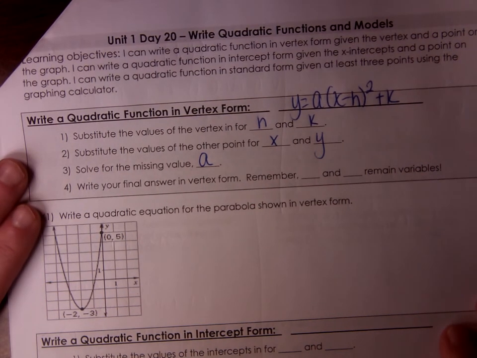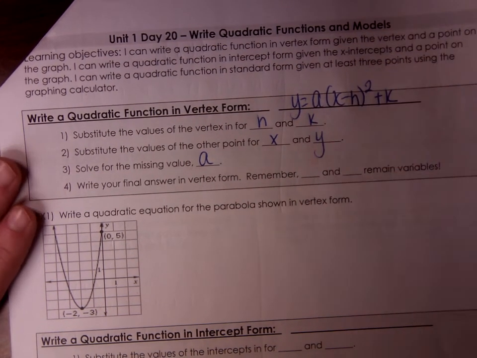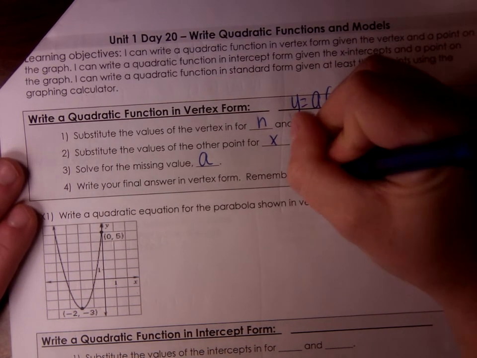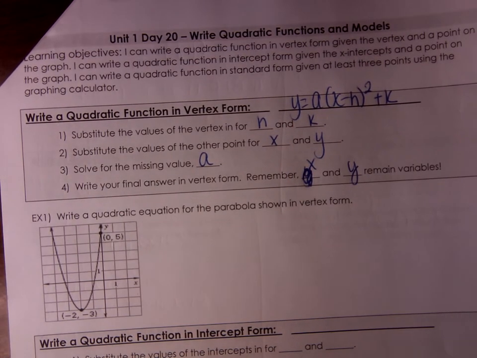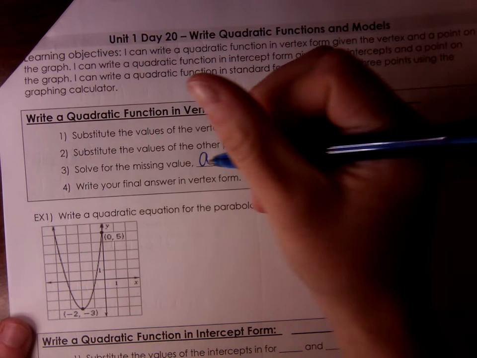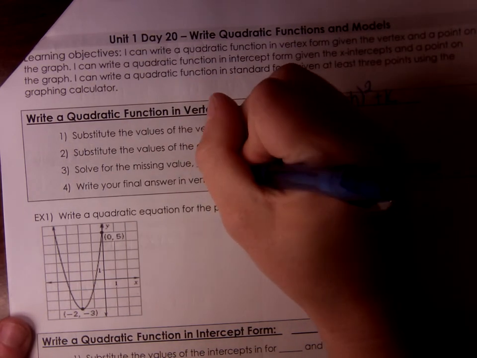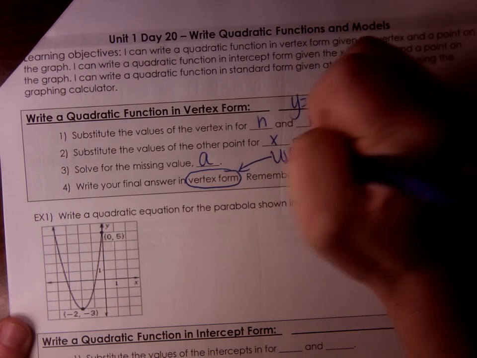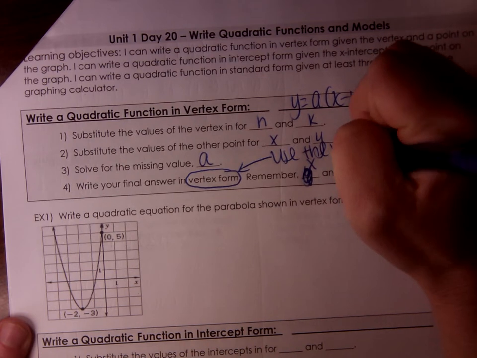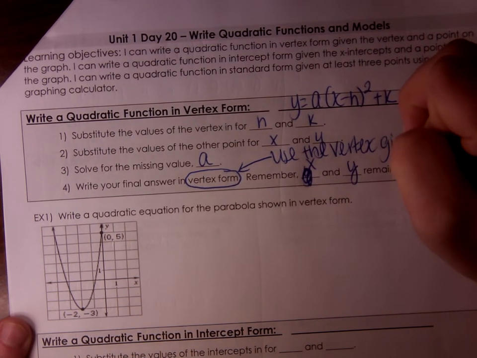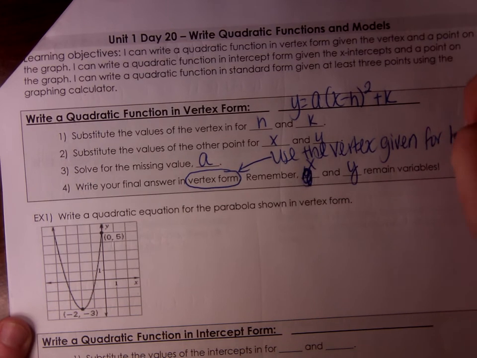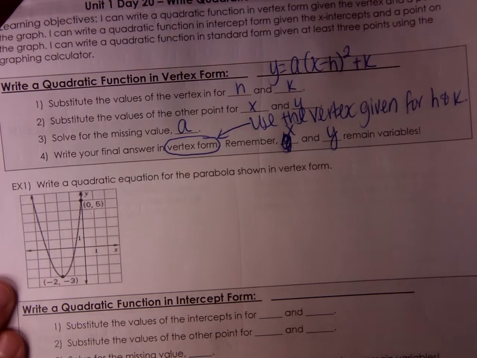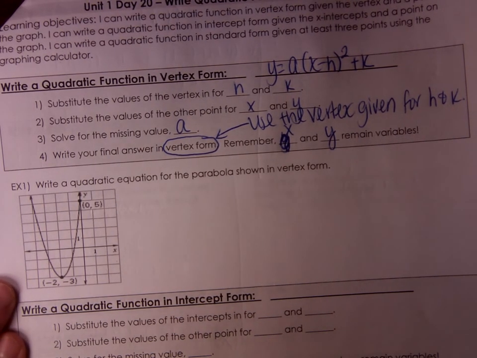Then you'll write your final answer in vertex form, remembering to put x and y back into the function, and they will remain your variables. So when you put it into vertex form, you're going to use the vertex that is given to you for h and k into the original problem.